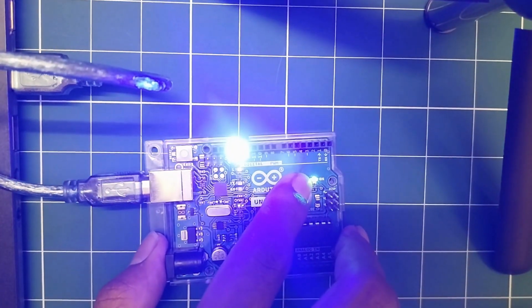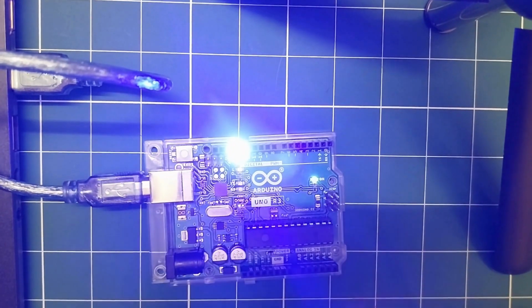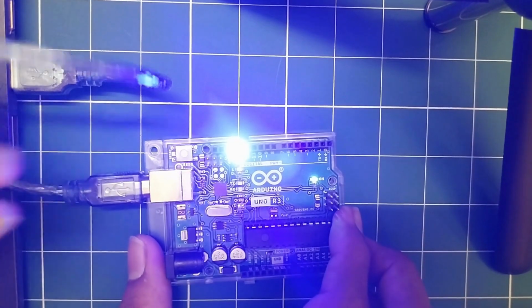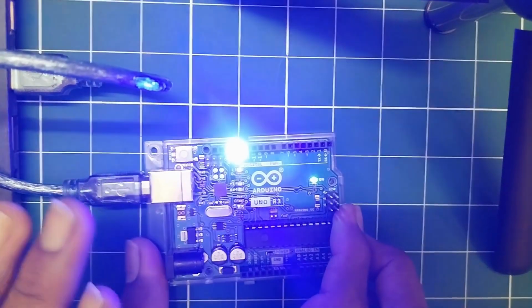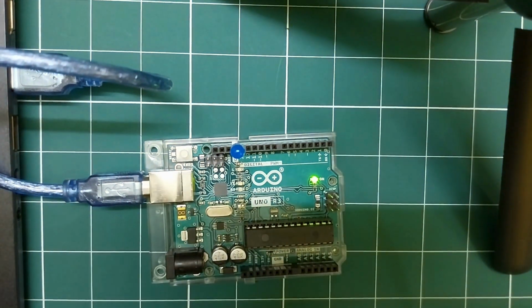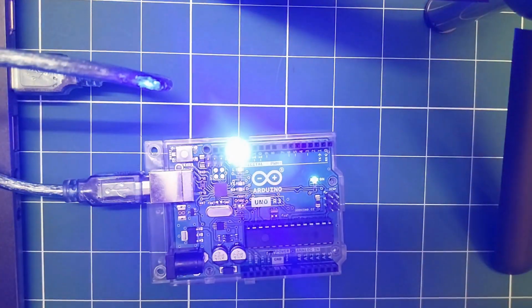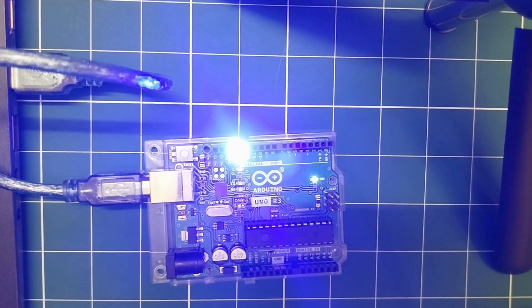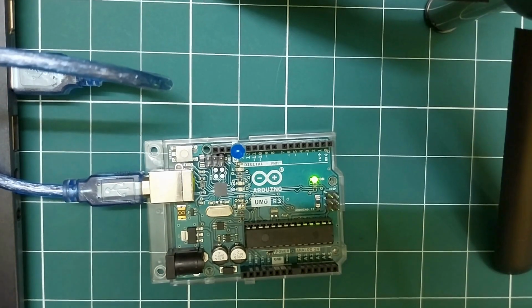If this light is on, that means the Arduino is getting powered. Now as I have connected it, we can see that the light switches off for 5 seconds and again turns on for 10 seconds. So we have successfully made our project, LED blinking, or you can say blinking LED.